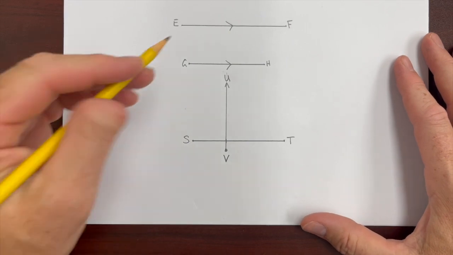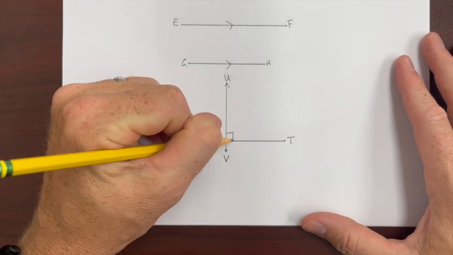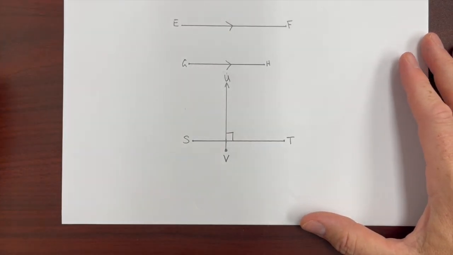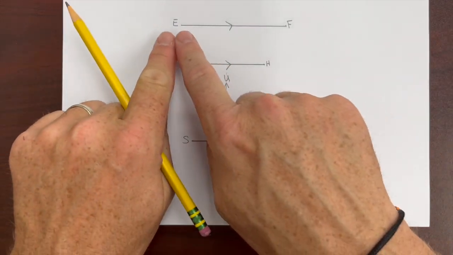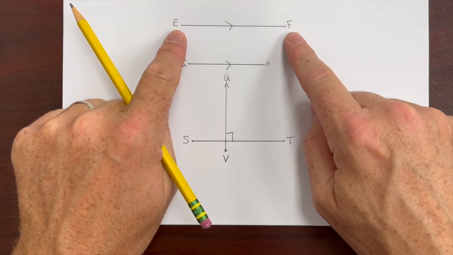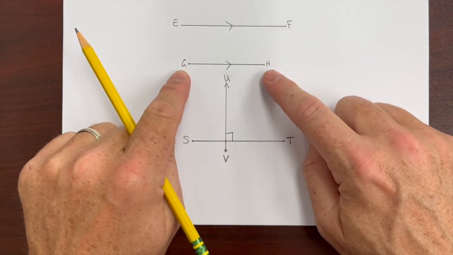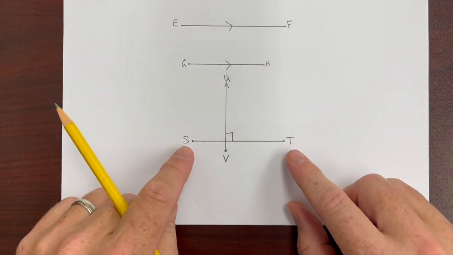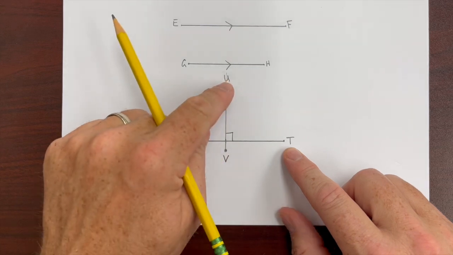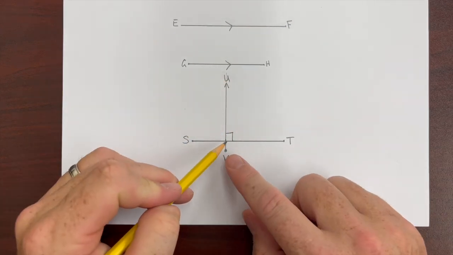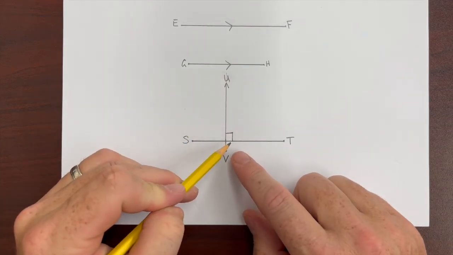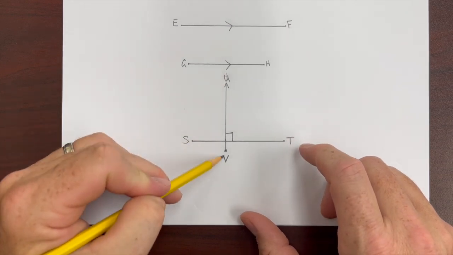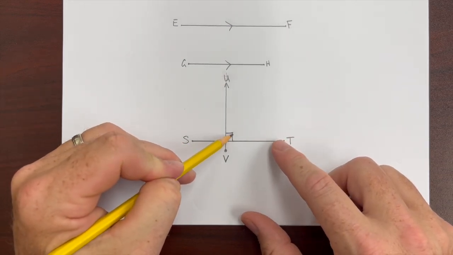Now, how do I label this now? To show that it's perpendicular, I put the 90-degree box there, the right angle box. So again, if I was to read this line here, this is line EF. Line segment GH is parallel to that because of these. This is line segment ST. And then this line is perpendicular to ST. UV is perpendicular because of the 90-degree box.